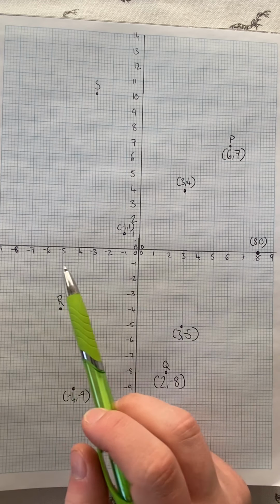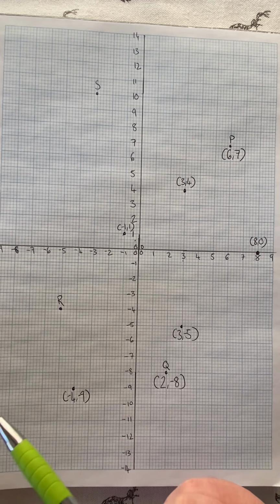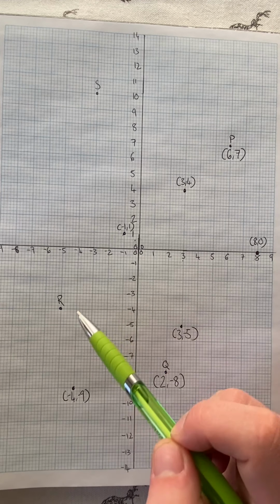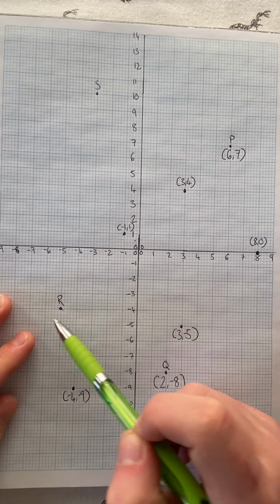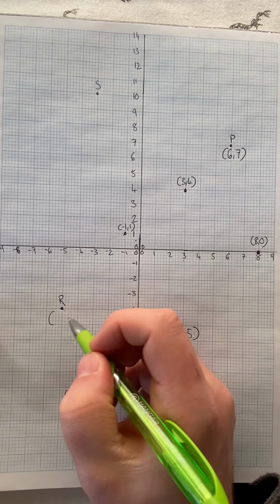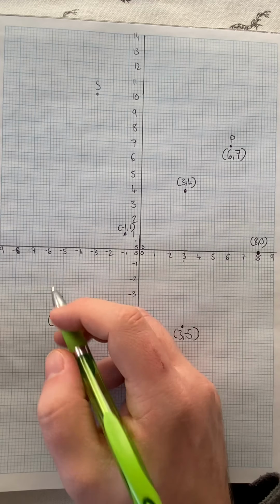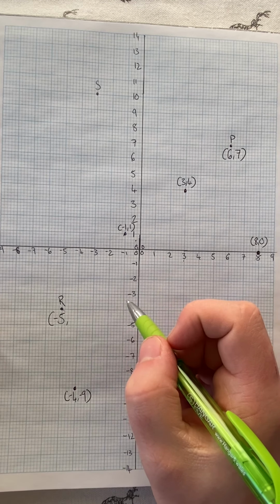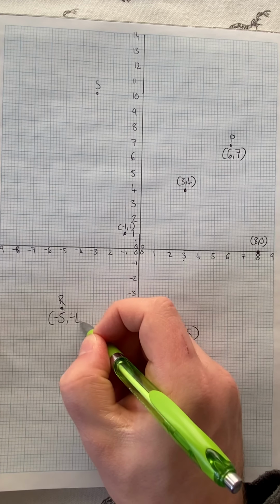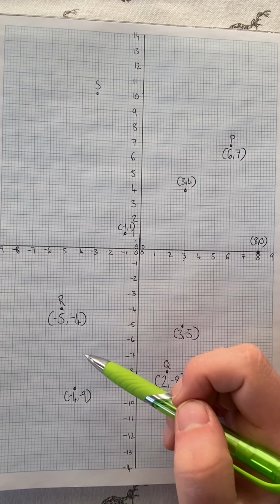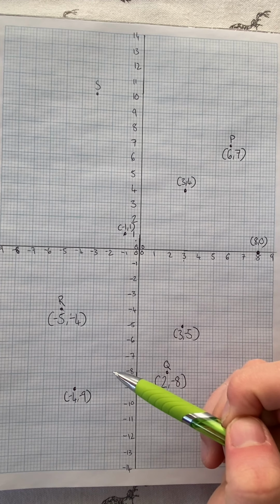Let's have a look at R then. So remember, what do we measure first? We measure our x-axis first. So we go across to -5 and we go down to -4 there. So our coordinate, remember we give our x coordinate first because it comes first in the alphabet, is -5, -4. In this quadrant, both x and y coordinates are negative.